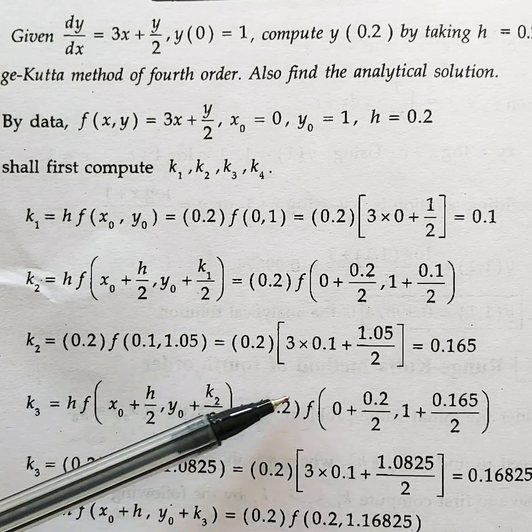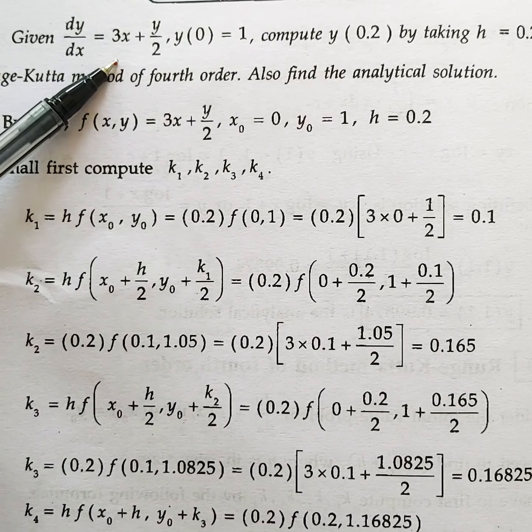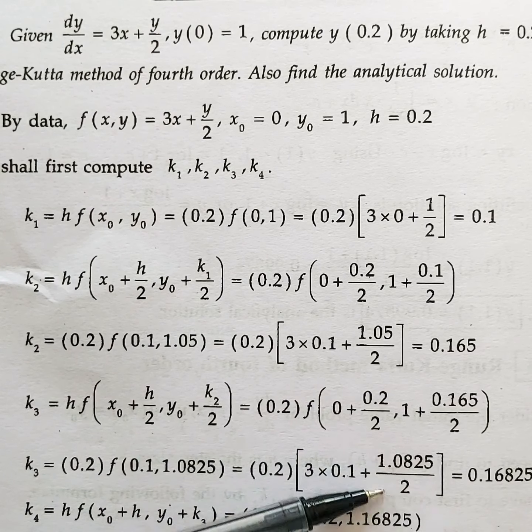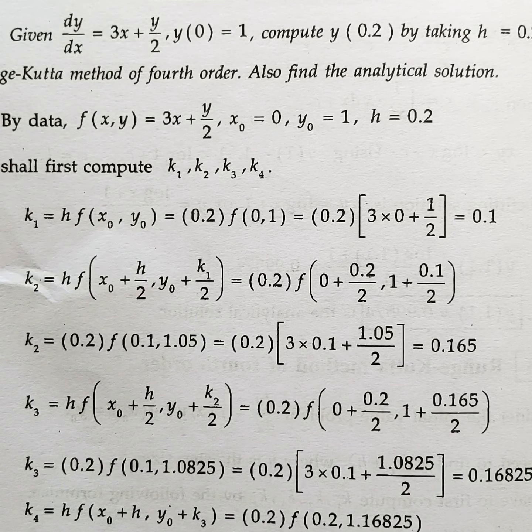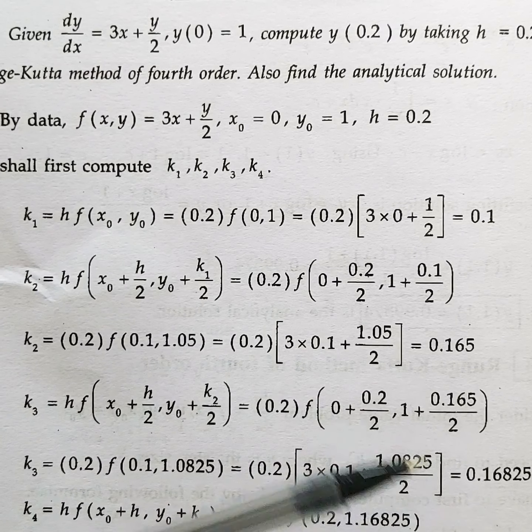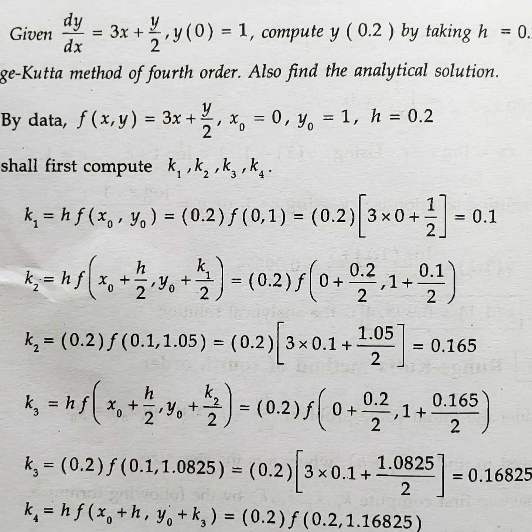What is my function? 3 times (x plus y by 2). What is given in the question is our function. So 3 into (0.1 plus y by 2). So simplifying, we got 0.16825. And then we are going to find k3 and k4.